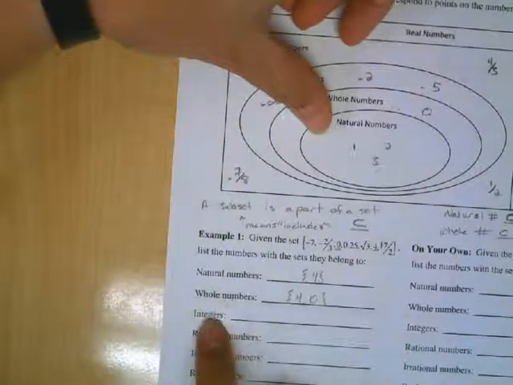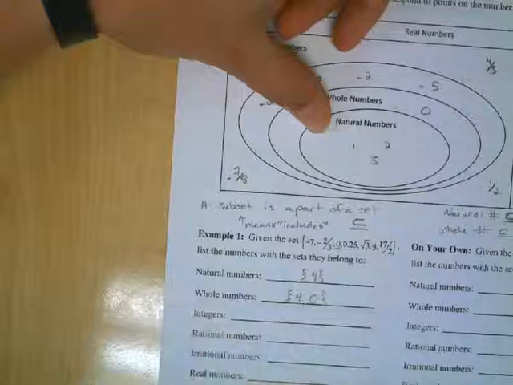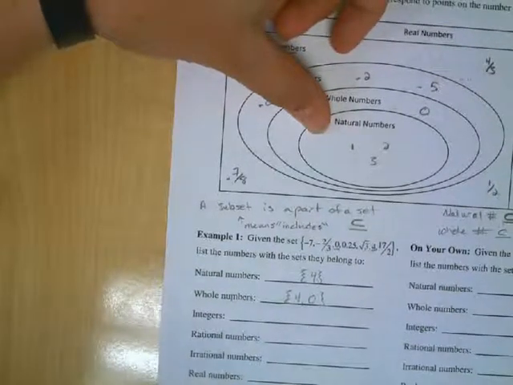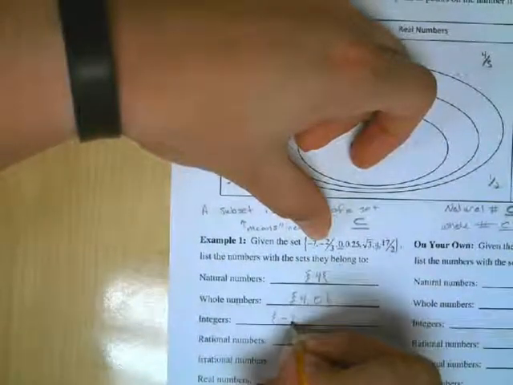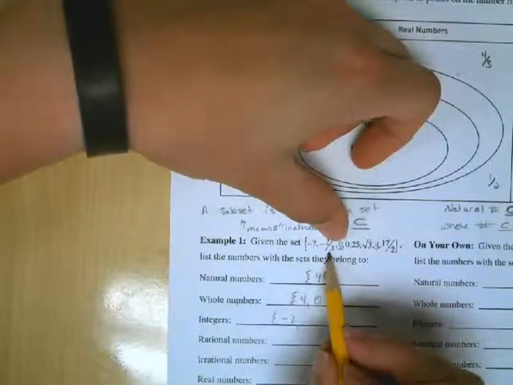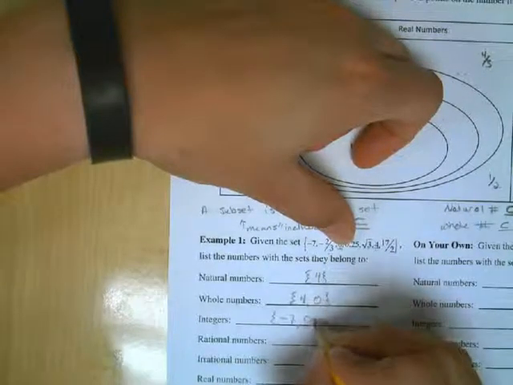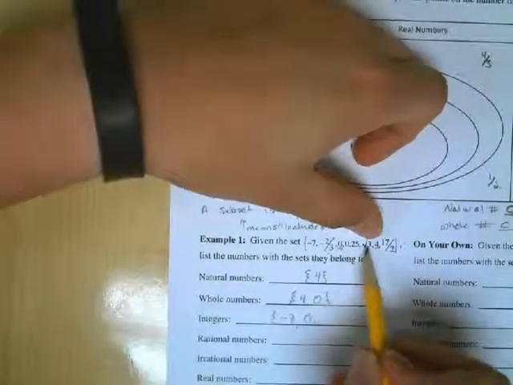So now let's look at integers. Integers, we've got positive numbers, negative numbers, and 0. Still all pretty numbers, no decimals, no fractions. So let's look at those. I've got negative 7, that's an integer. Okay, fraction doesn't work. 0 works. Decimals don't work. Radicals don't work. Whole positive numbers work.